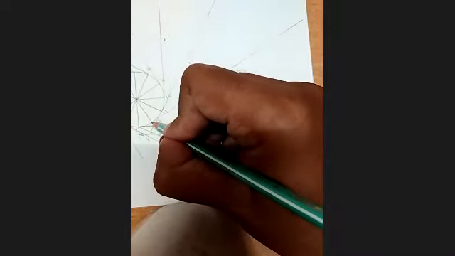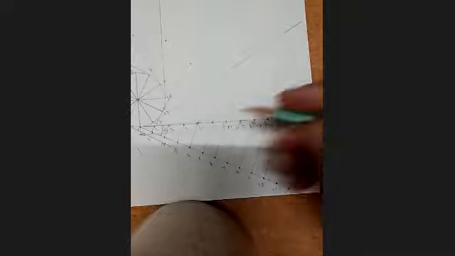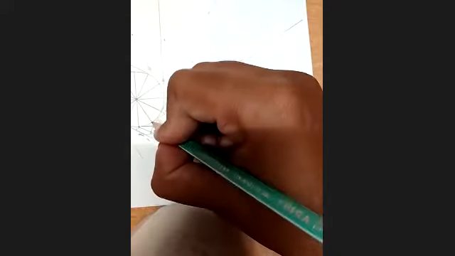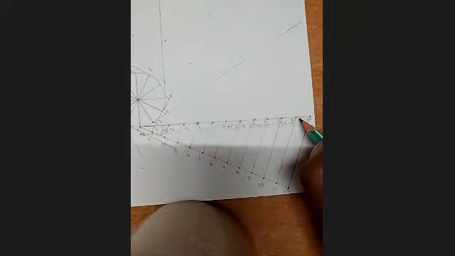Then how much length will remain here further? Is it equal to 125.6 or less than that? Less than that. It will be less by one part, right?